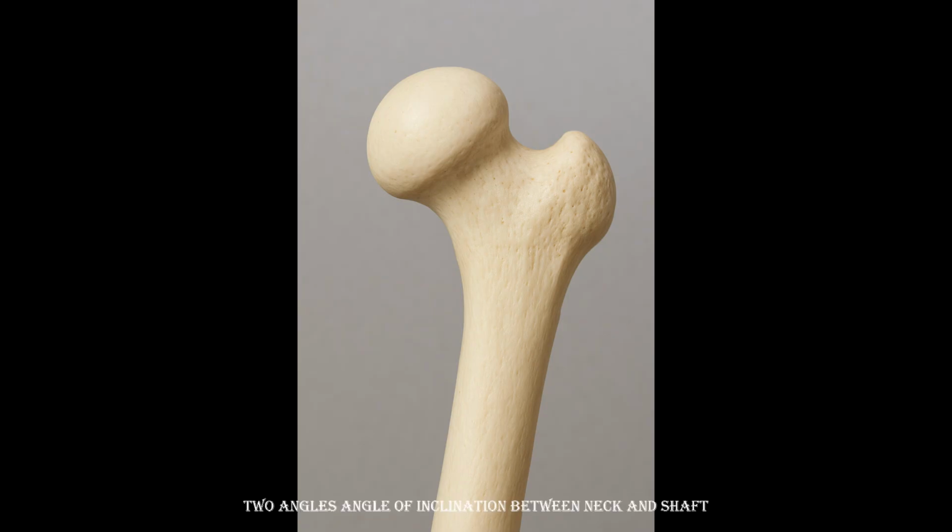2. Angles. Angle of inclination, between neck and shaft. Adults: 125 degrees. Children: 150 degrees. Elderly: 110 degrees. Abnormalities. Coxa vara: less than 120 degrees neck-shaft angle, decreased limb length, limb shortening, limping gait. Coxa valga: greater than 135 degrees neck-shaft angle, increased limb length, altered biomechanics, risk of hip dysplasia.